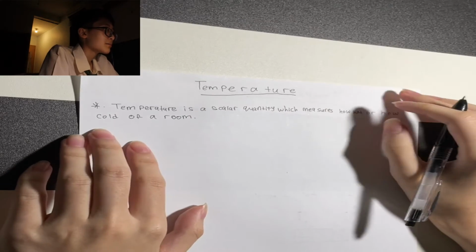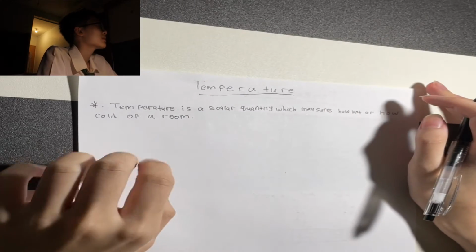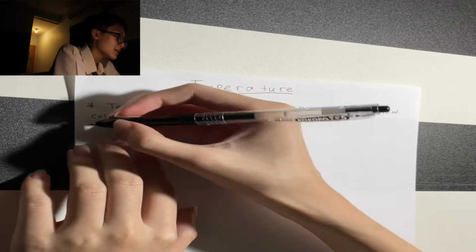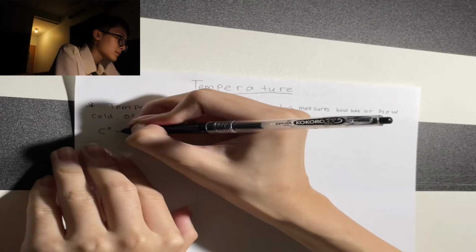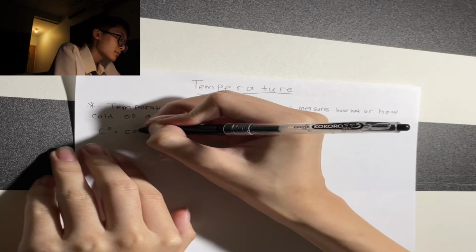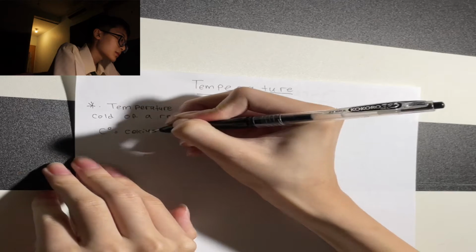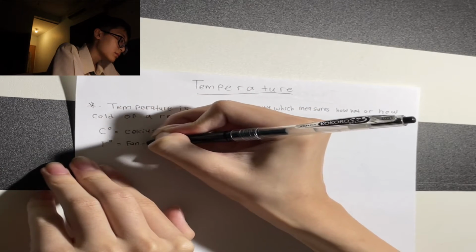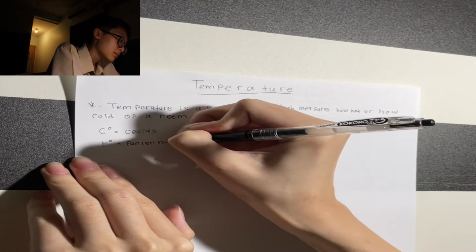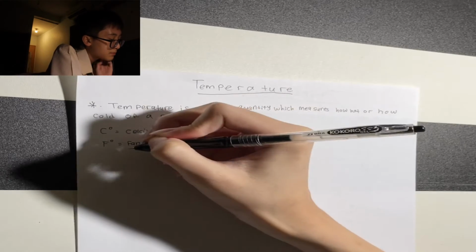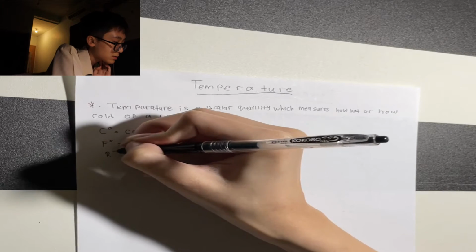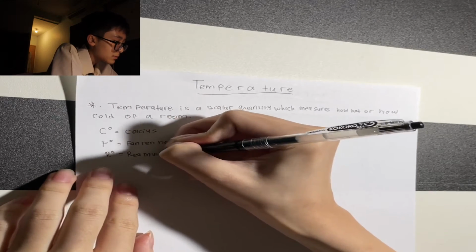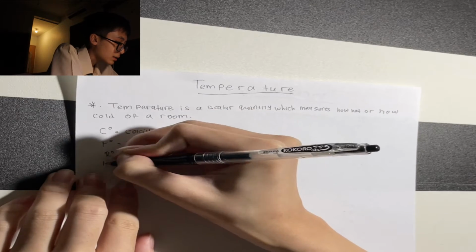There are 4 types of temperature measurements that are used all over the world. The first one is Celsius. Second is Fahrenheit. Third is Reaumur. Fourth is Kelvin.